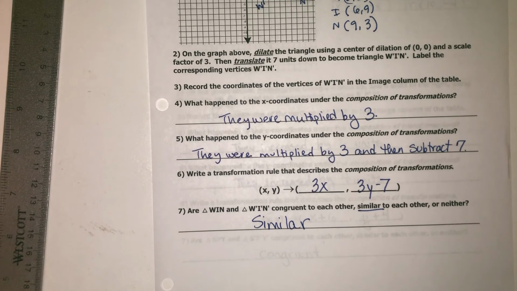Okay, that concludes our practice with compositions of transformations. We haven't learned any new transformations today. We've just learned how to do more than one transformation to the same shape.